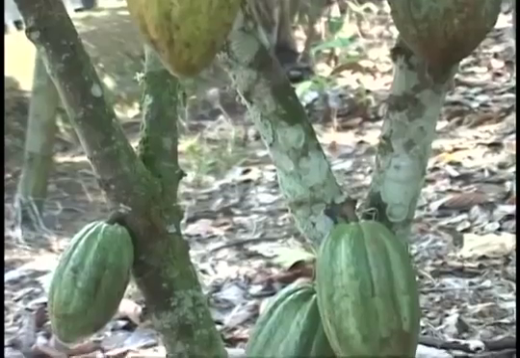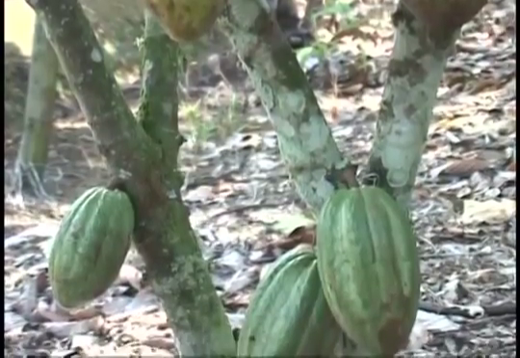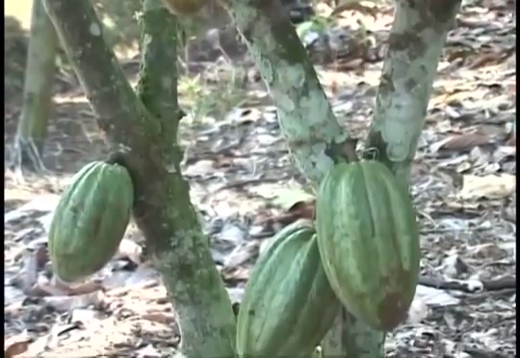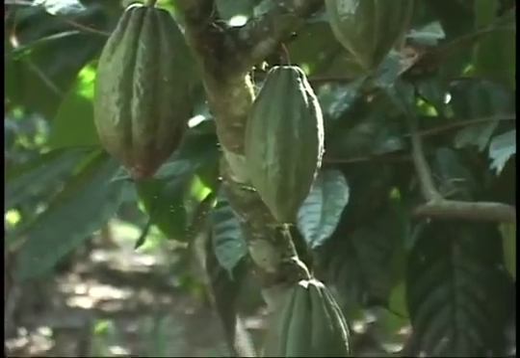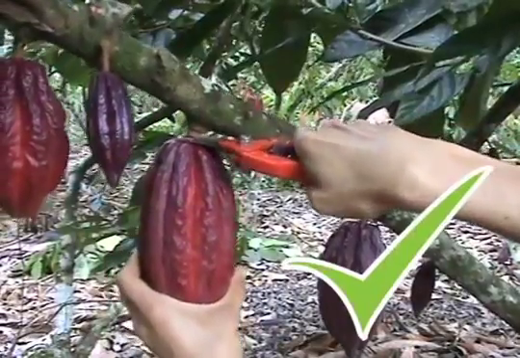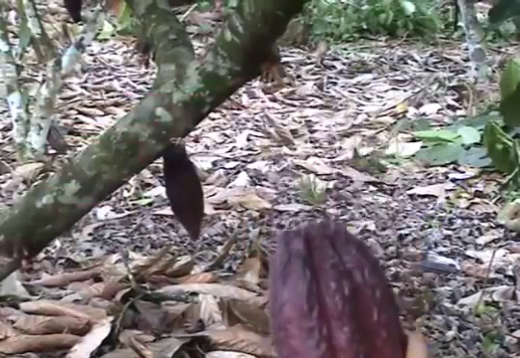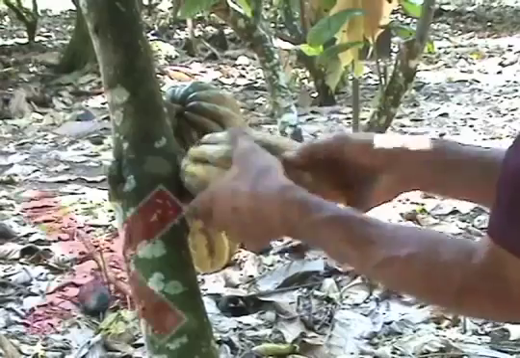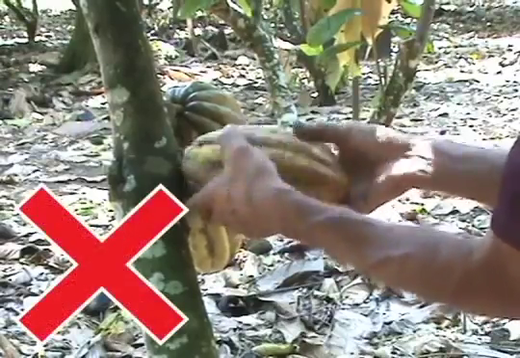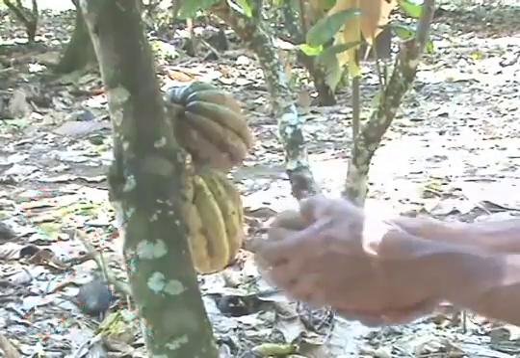To protect the flowers, we must follow some basic advice on how to care for the flower cushions. First of all, when harvesting the ripe cacao fruits or pods, we must cut them off with a knife or pruning shears as close to the fruit as possible. If we remove the fruits by pulling or twisting, the flower cushion will be permanently damaged.